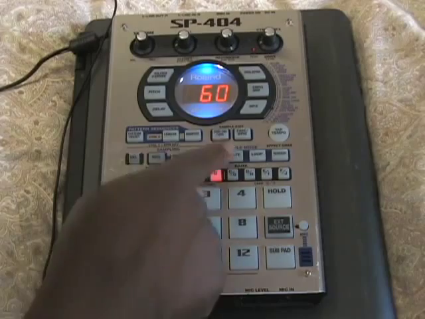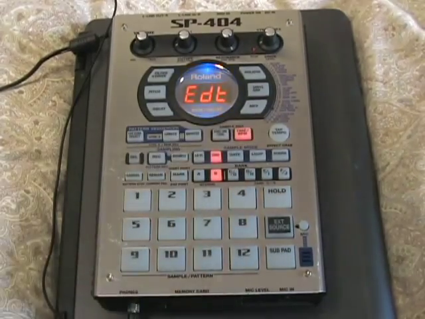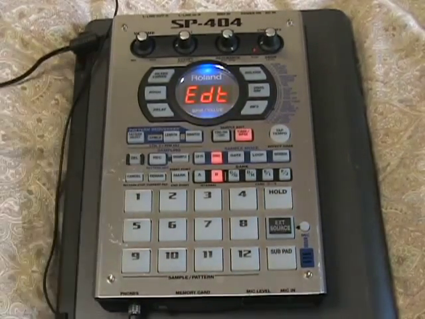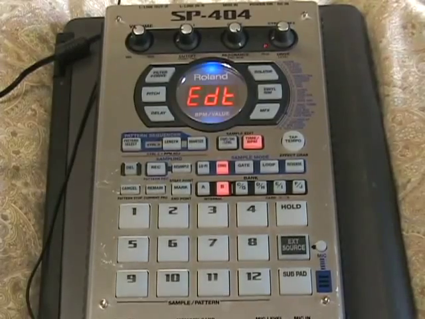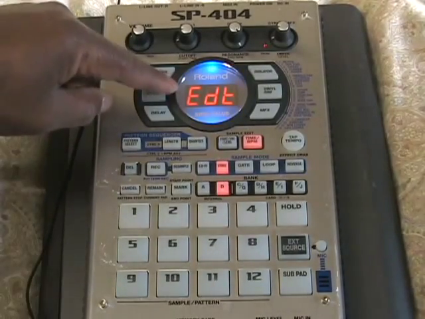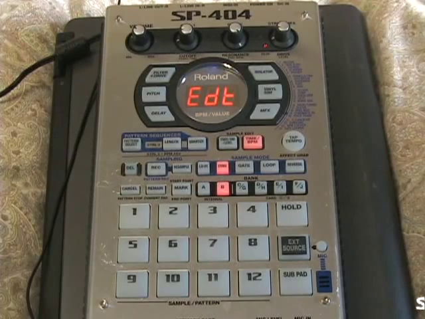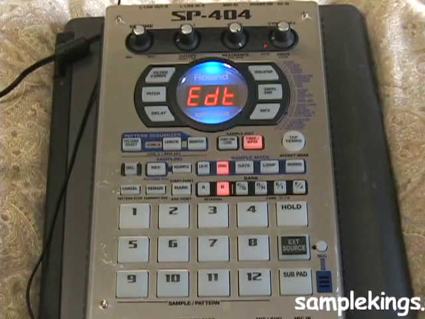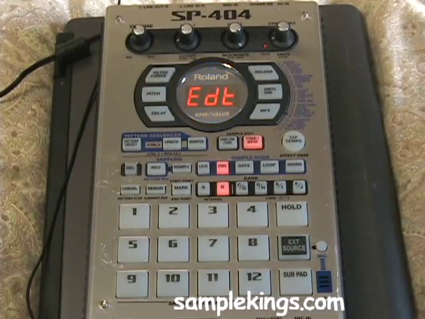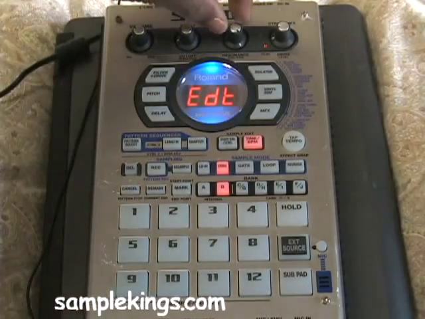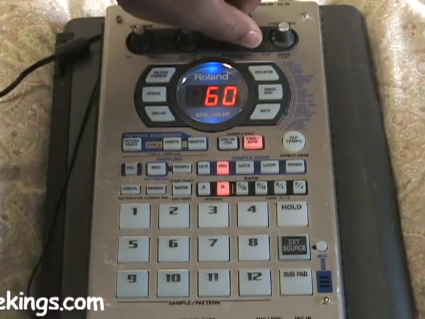Next, we're going to hit our BPM button right here. And right now we're going to see edit. Now once you see it come up, you see edit right here, EDT. Next, if you want to check what the BPMs are, we'll turn controller 2.